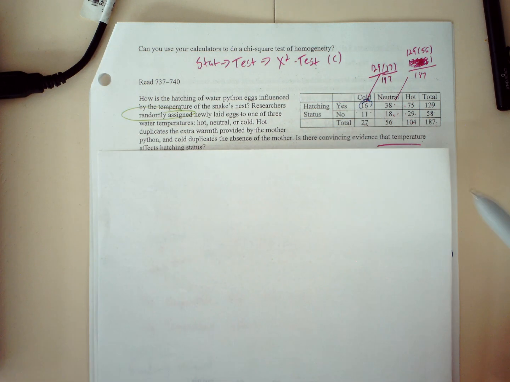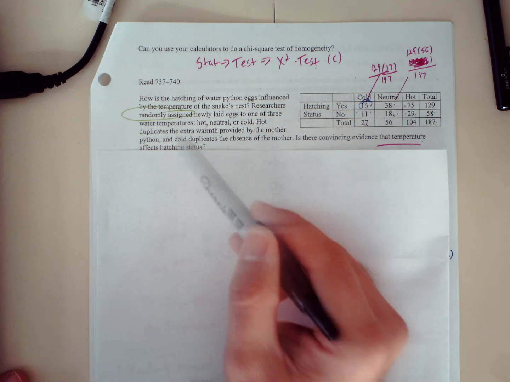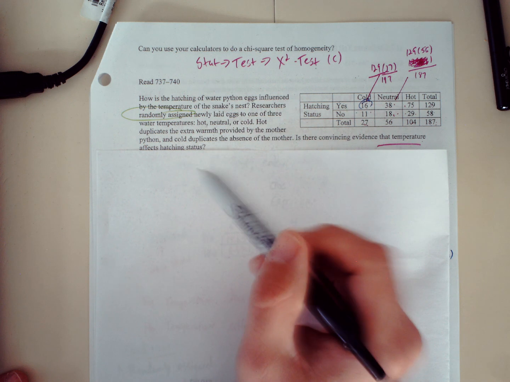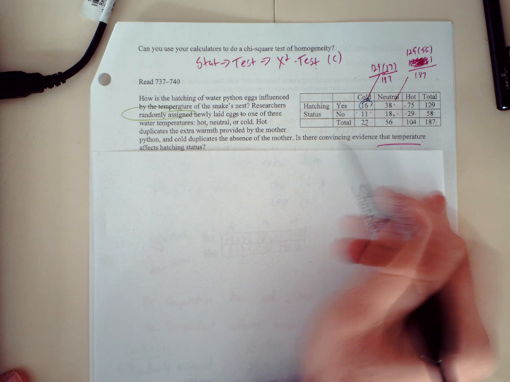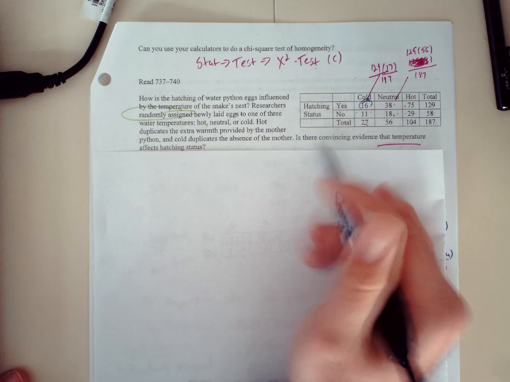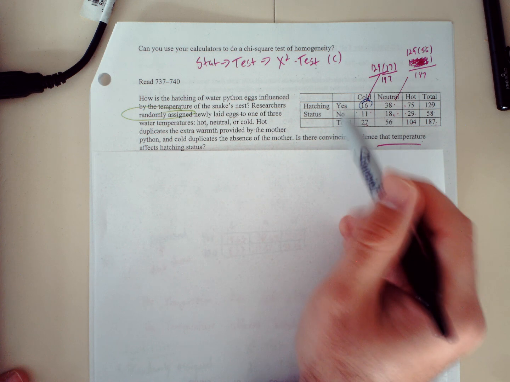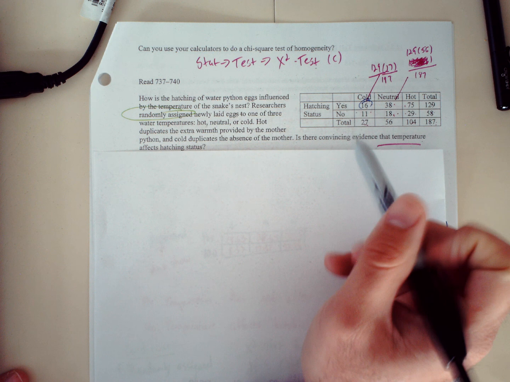So here's our example. It says, how is the hatching of a water python egg influenced by the temperature of the snake's nest? Researchers randomly assigned newly laid eggs to one of 3 water temperatures: hot, neutral, or cold. Then we measured whether the egg hatched or not. So we want to see, is there convincing evidence that temperature affects hatching status? We've got a two-way table with hatching status, yes or no, as one variable, and cold, neutral, or hot as our other variable.